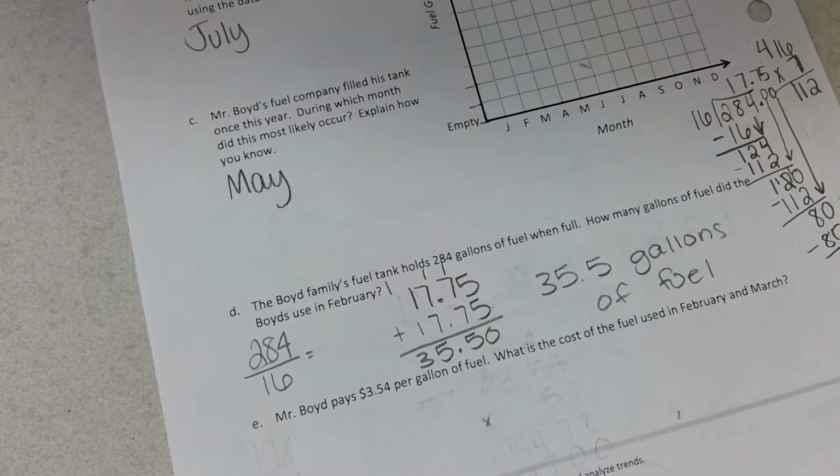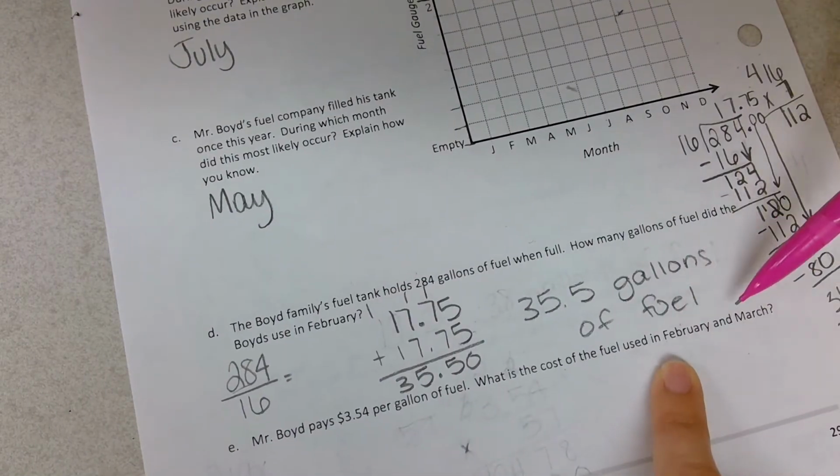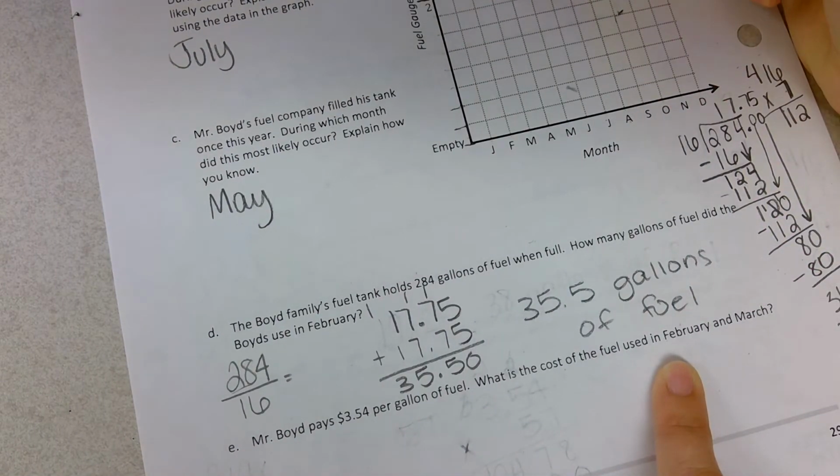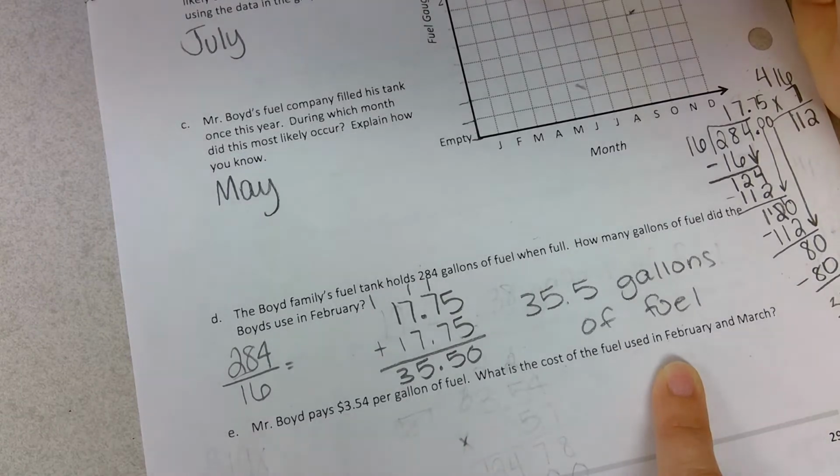Okay. So then on this one, what this says is that I want to know from February and March how much gas he uses. Well, when I look at this, I'm going to go 1, 2, 3. So it's going to be 3.